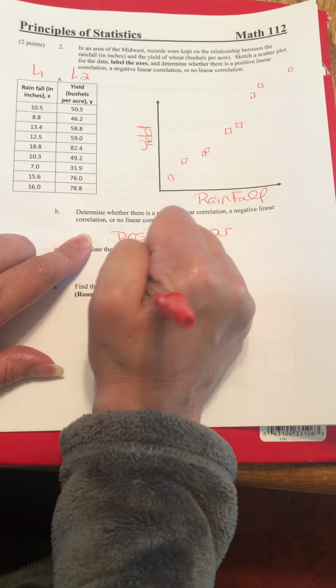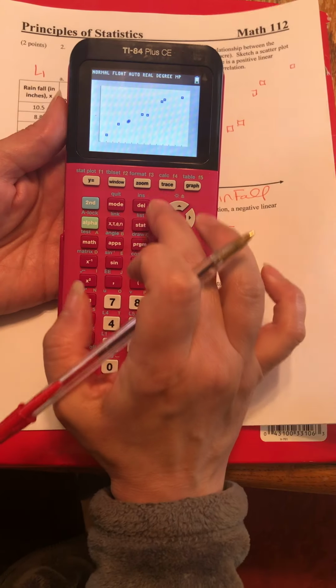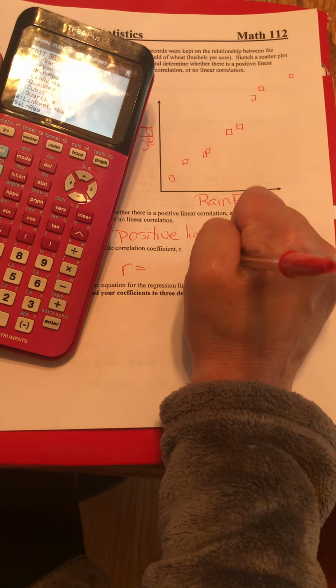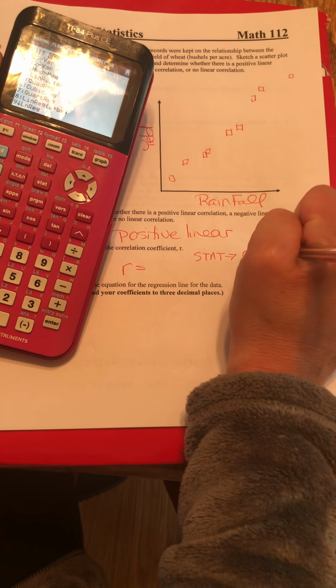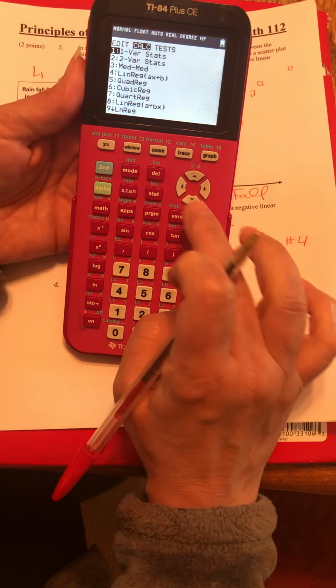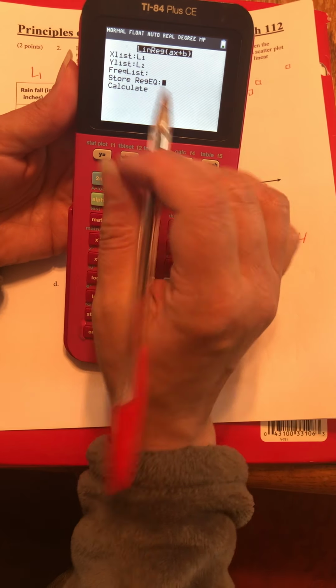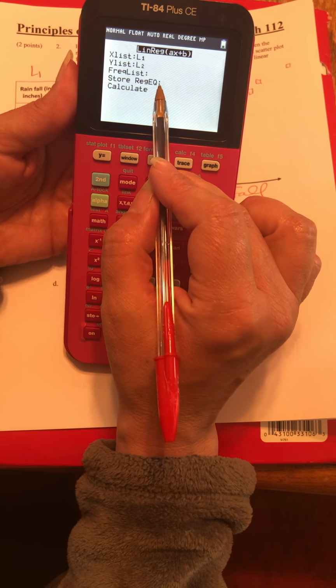And then to find R, we go to stat, we go to calc number 4. So this is stat over to calc number 4, right there. L1, L2, nothing in the frequency list, nothing in the storing.